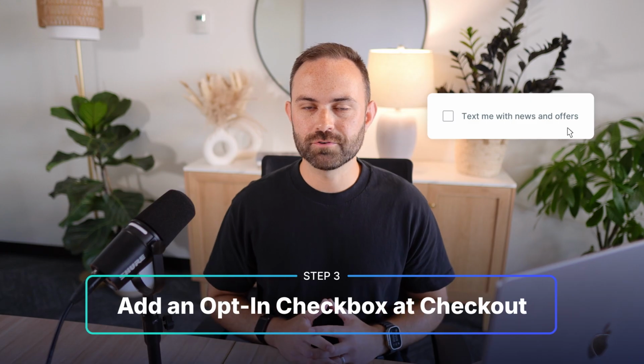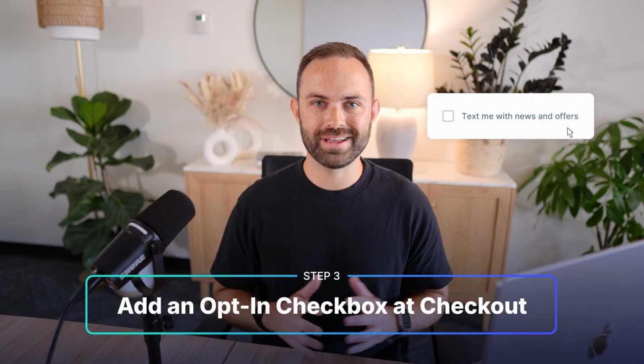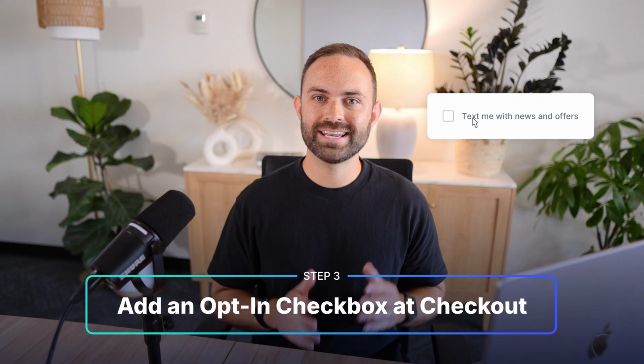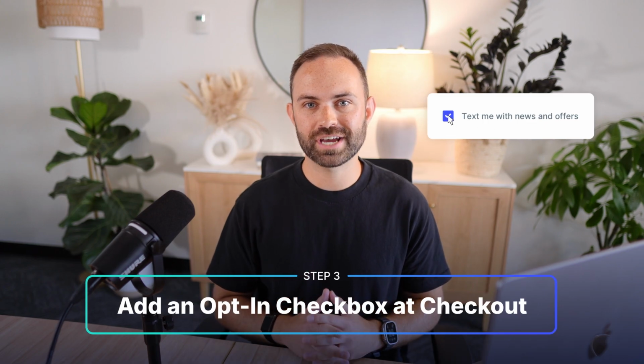Step 3, if you're starting from scratch, don't worry. SlickText includes everything you need to grow your list. Start by adding an SMS opt-in checkbox to your checkout page.